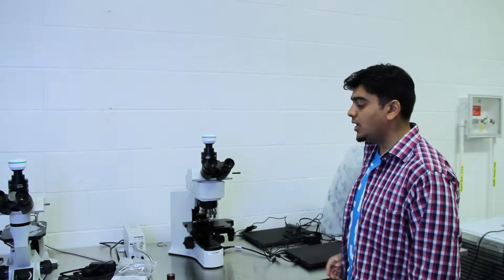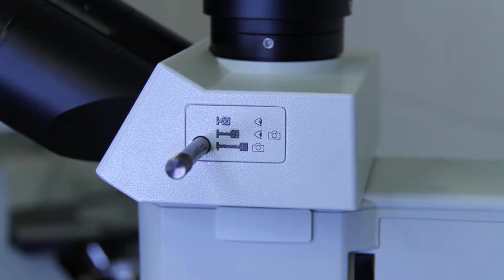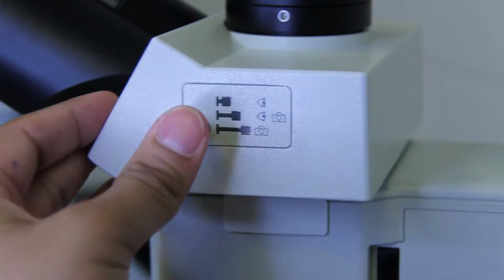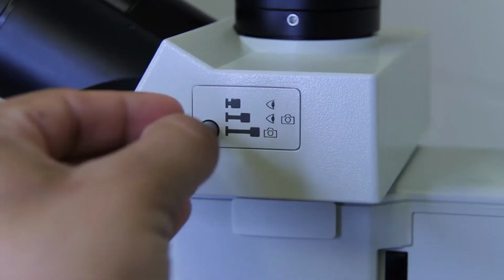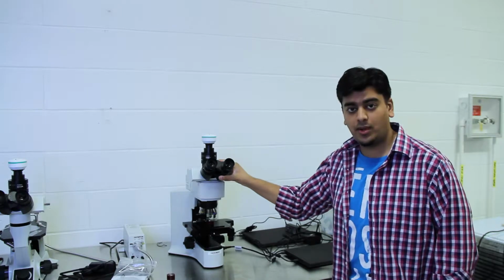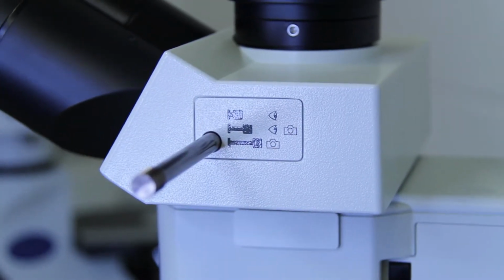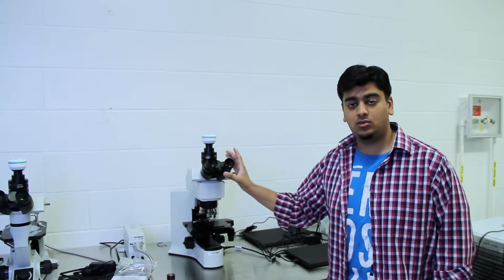Now before you start to actually view your sample in the microscope, you need to know that there's a knob on the right side that allows you to change what you're viewing through. So if the knob is all the way in, then you can only view the sample through the microscope. If you take it halfway out, then you can view it through the microscope and through the computer. And if you take it all the way out, then it's just through the computer. So it's a good idea to just keep it halfway so that you can see it through the microscope and through the computer at the same time if you want to.